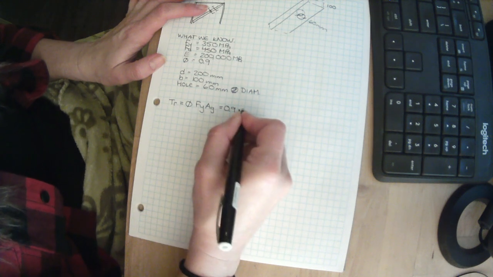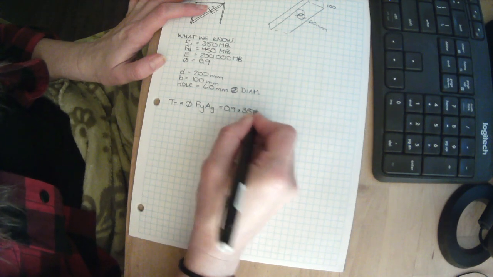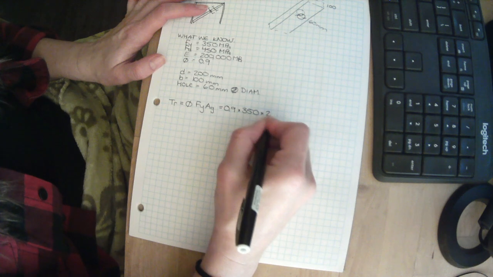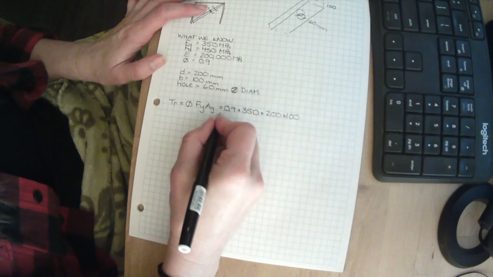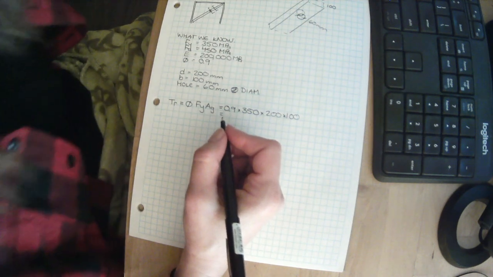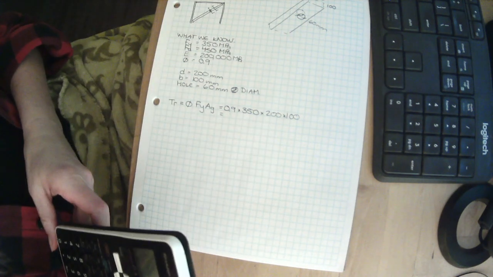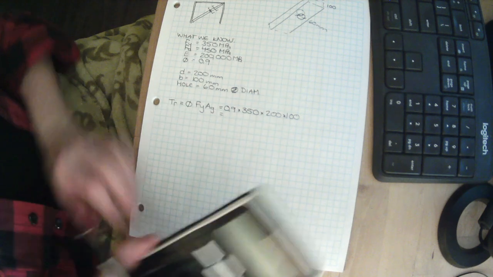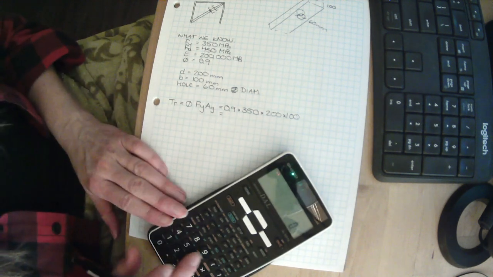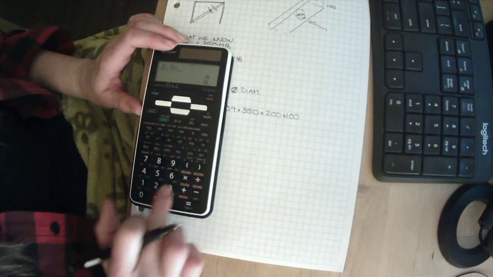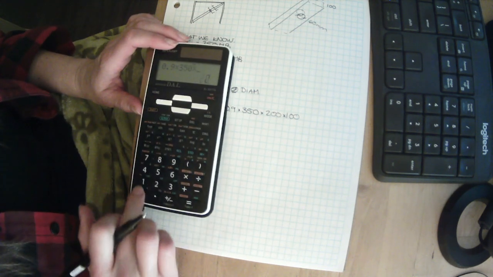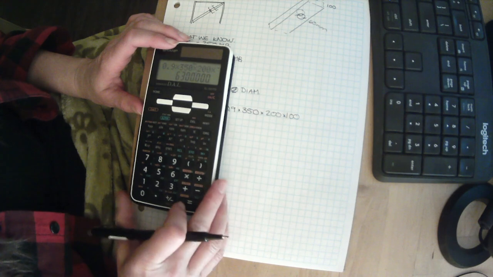So it looks like we can calculate TR. 0.9 times 350 times 200 times 100.